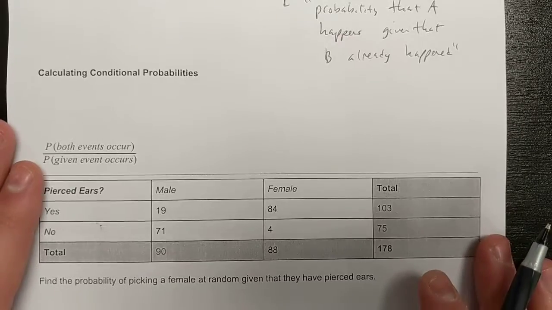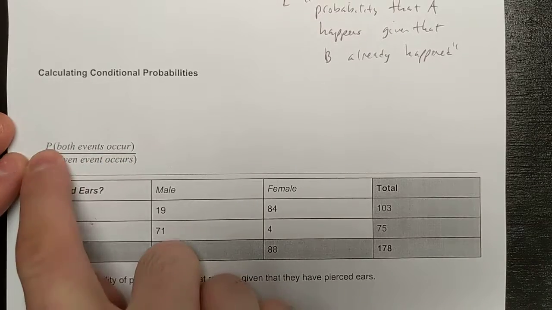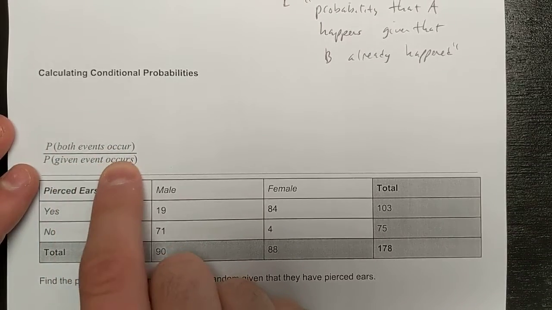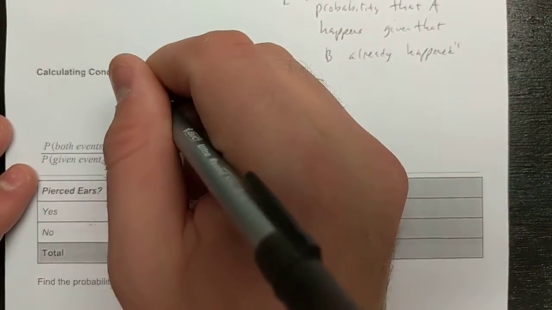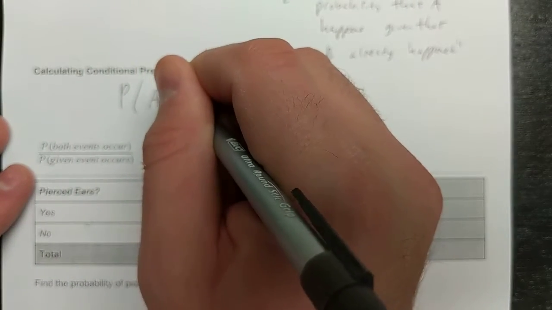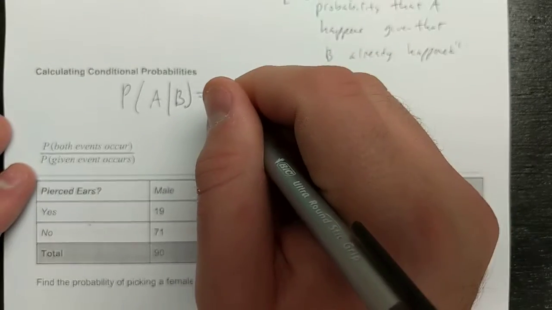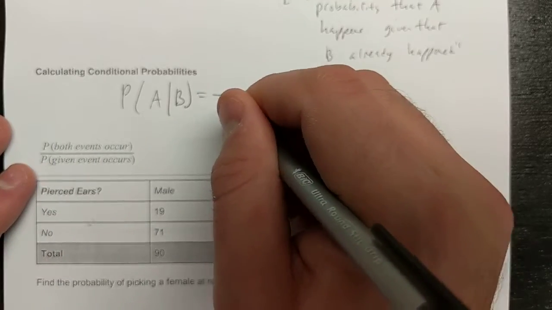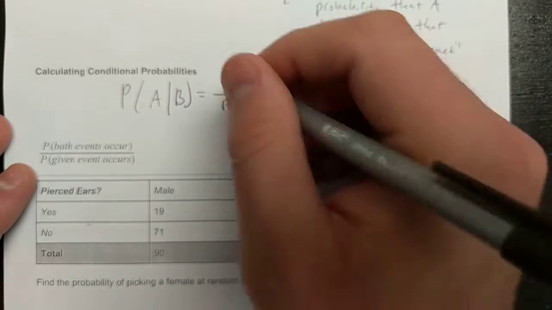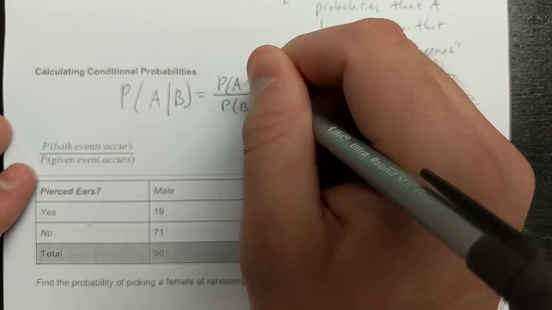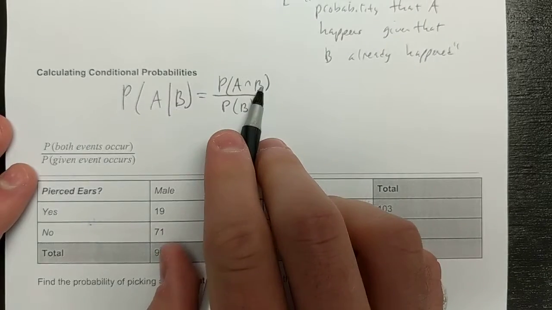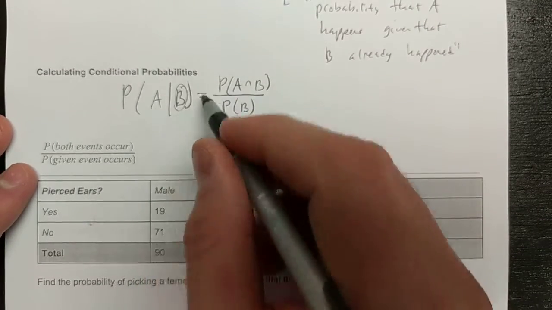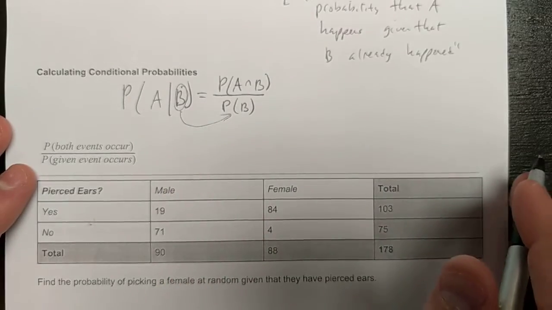Now how you actually calculate these is you take the probability that both events occur and divide it by the probability that the given event occurs. So if you're looking for the probability of A given that B has already occurred, you simply divide these two. The given event, the probability of that happening, is always in the denominator. The numerator will be the probability that both events occur. So A and B divided by the probability of just B. So whatever is given or the condition, that's always going to be in the denominator.